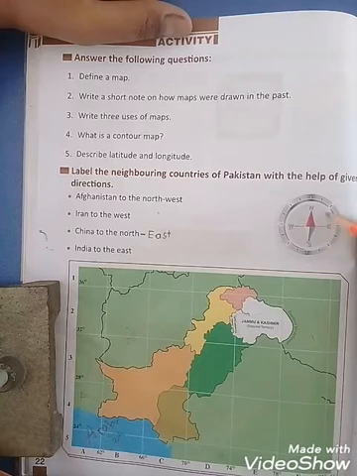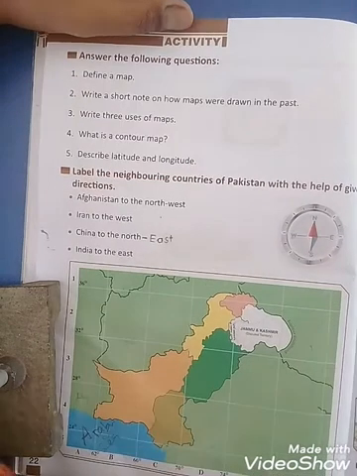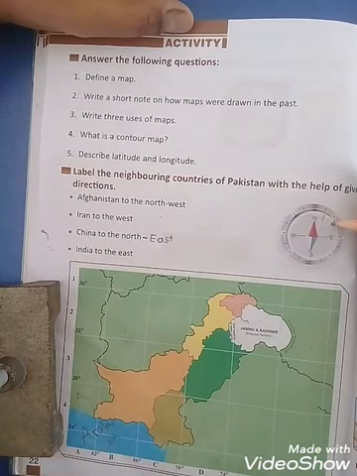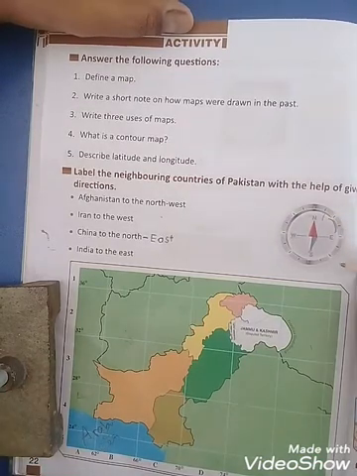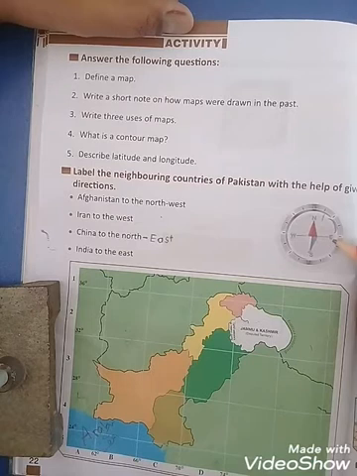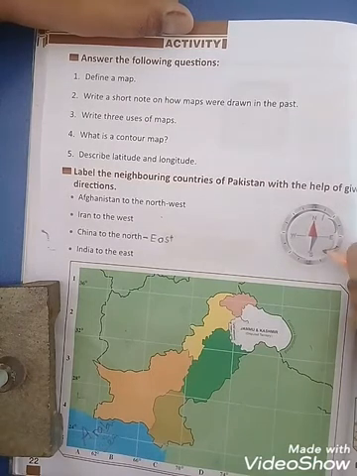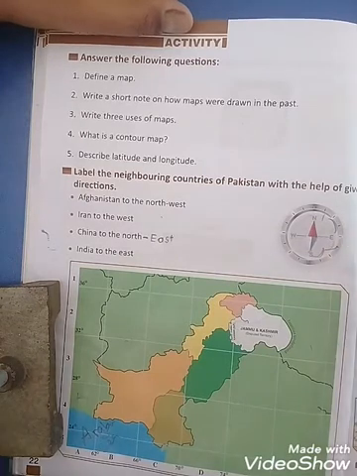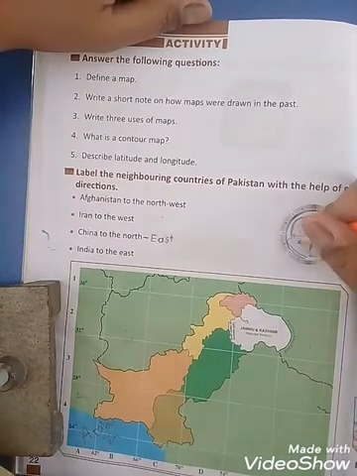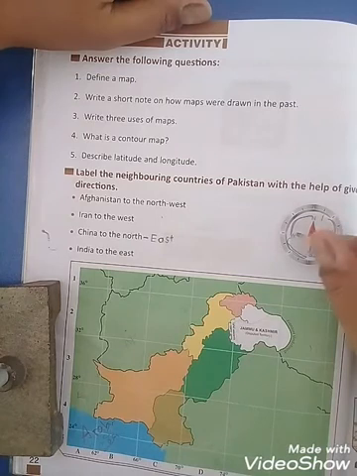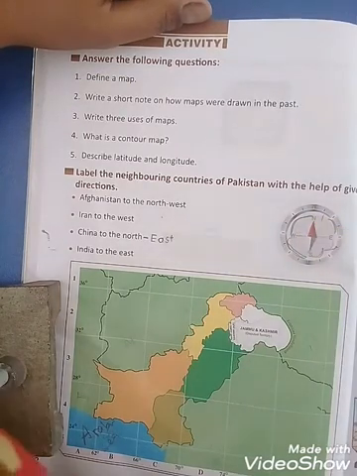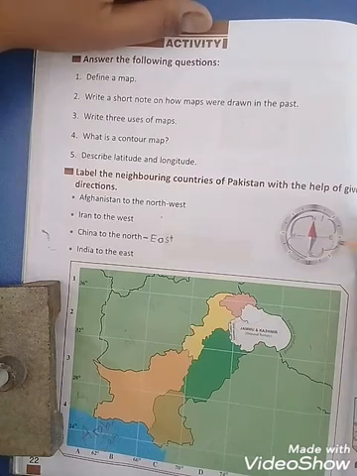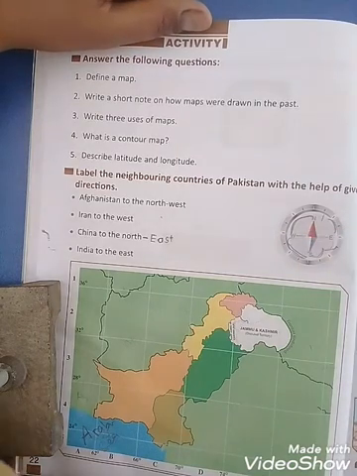This side is north, northeast, east, and southeast. Okay? This is west, this is northwest. So, north and south, east and west.